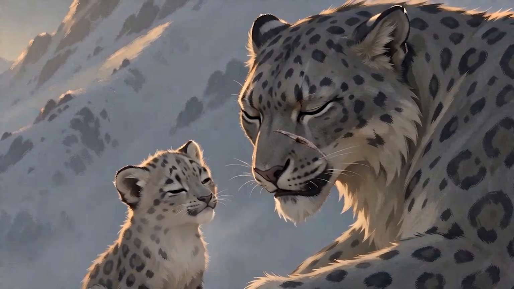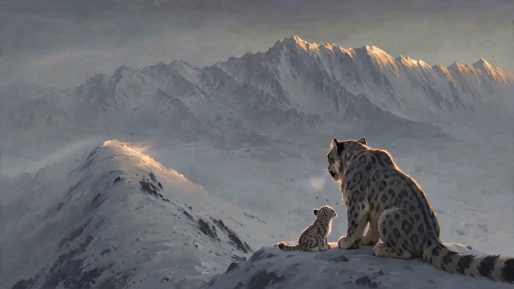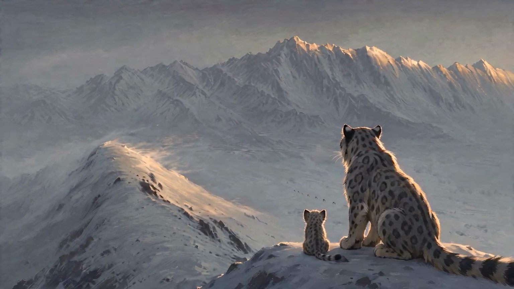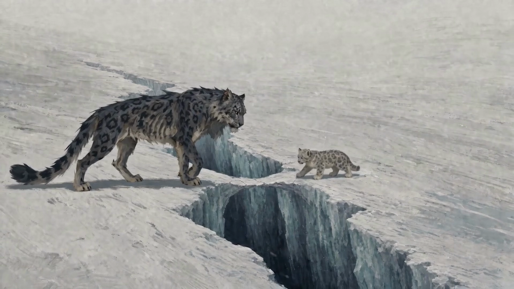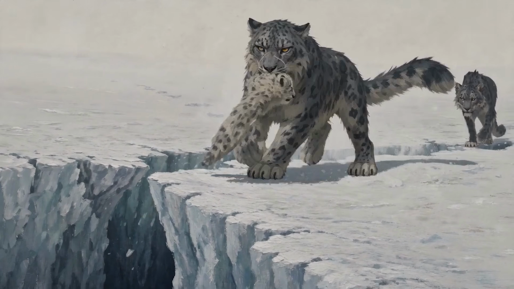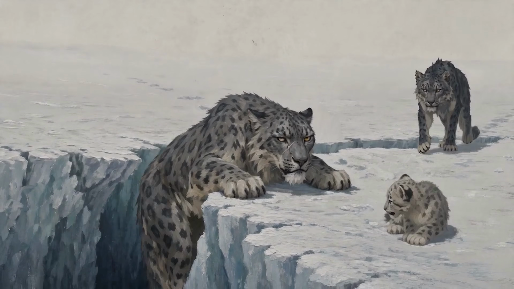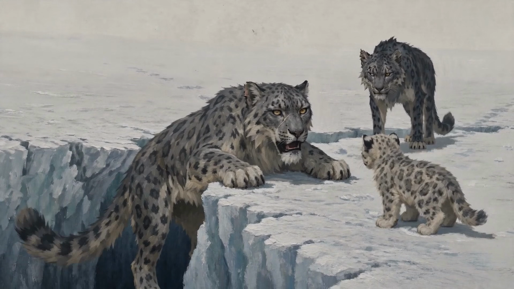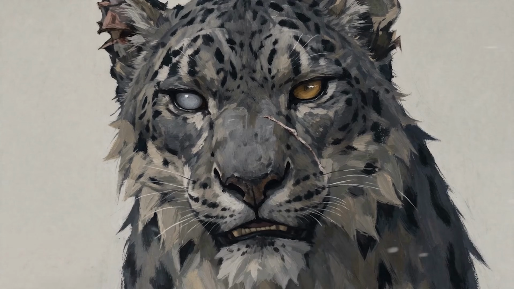Look long, little one. This quiet is ours to keep. Run home, Ayan. The mountain takes the heavy.